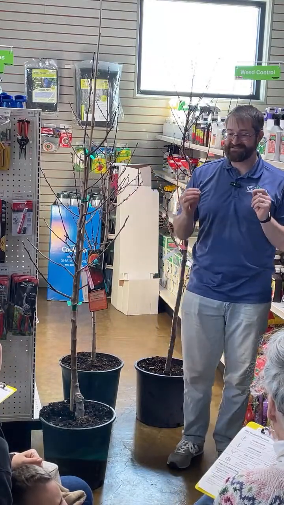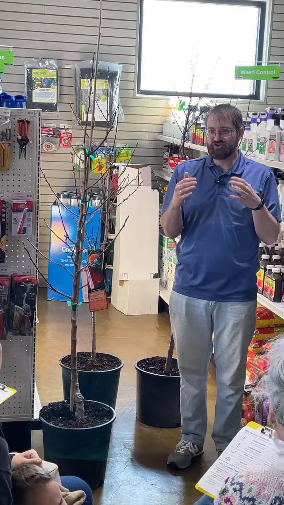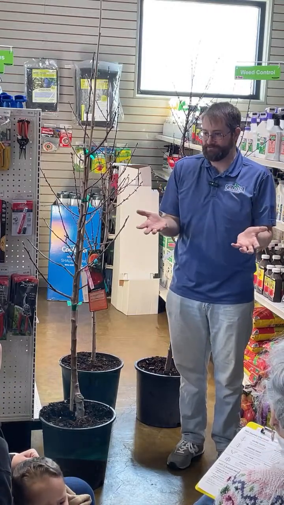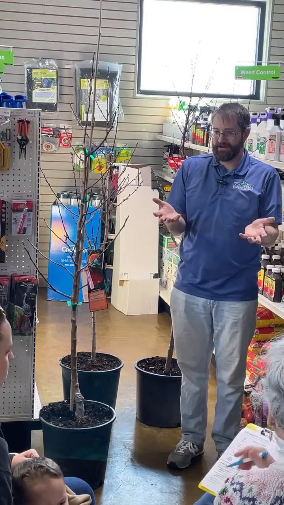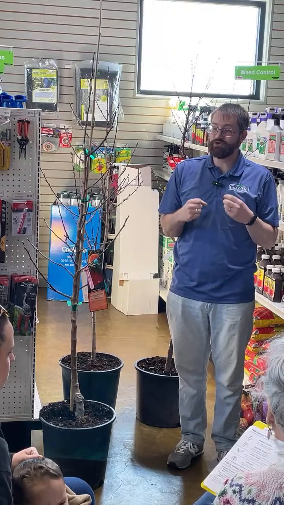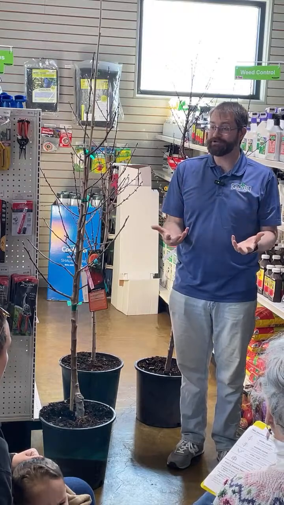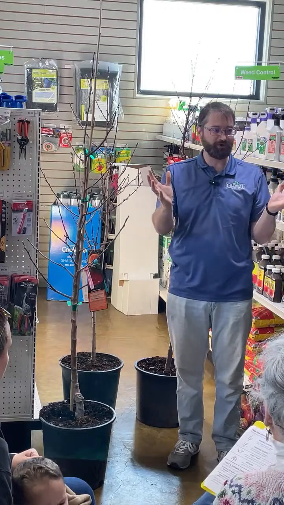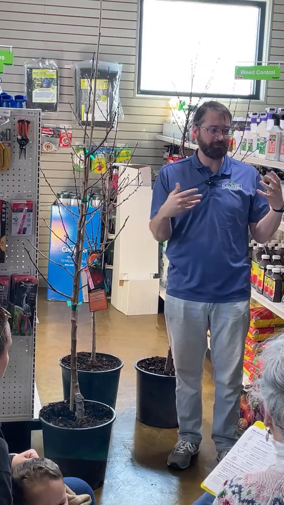One is because they normally don't really have spurs. We'll talk about spurs here, but they don't have spurs, and so they normally grow on newer wood. So you're trying to keep it open to encourage more growth so that you get more fruit.